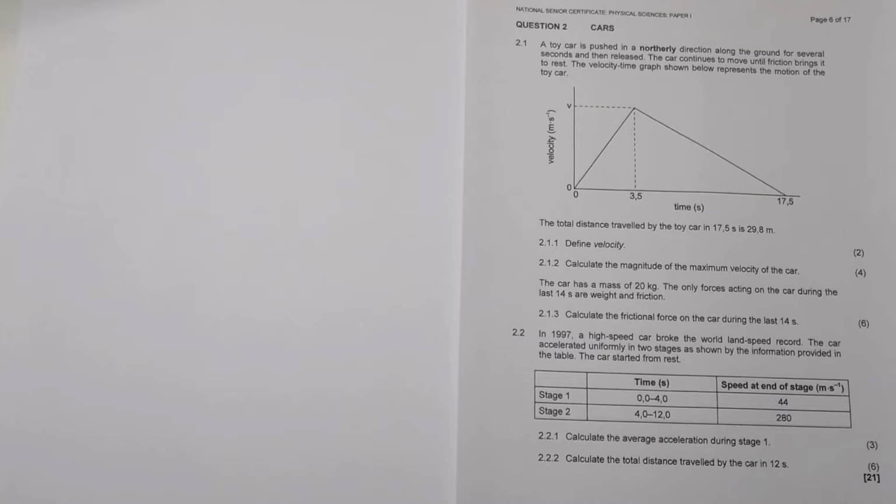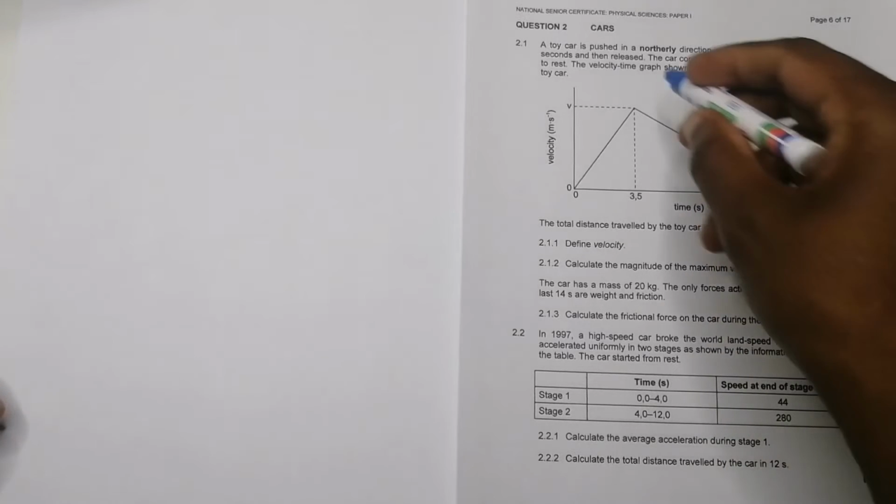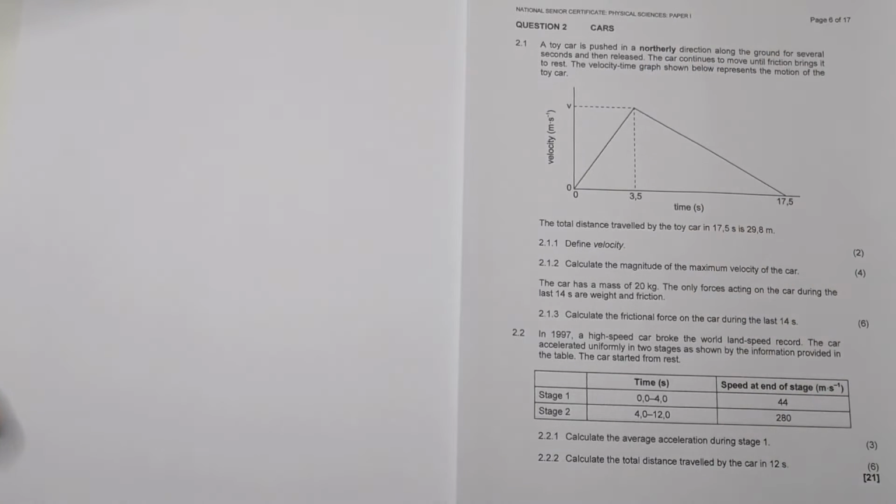Right, so it says a toy car is pushed in a northerly direction. So that's very important, they're telling us the direction, along the ground for several seconds, and then it is released. So they say the car continues to move until friction brings it to rest. The velocity versus time graph shown below represents the motion of the toy car.